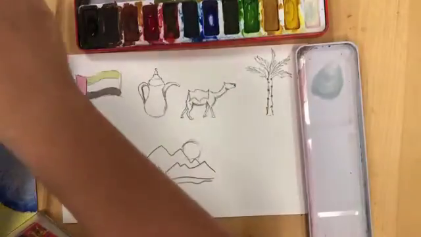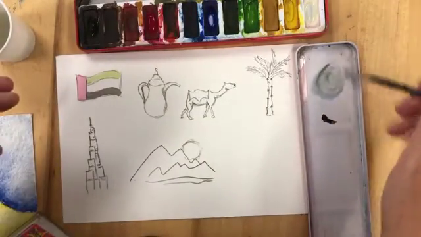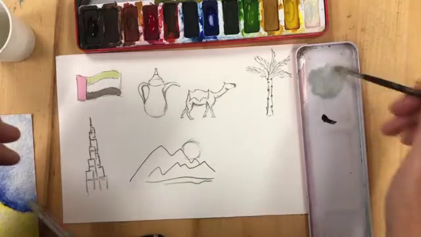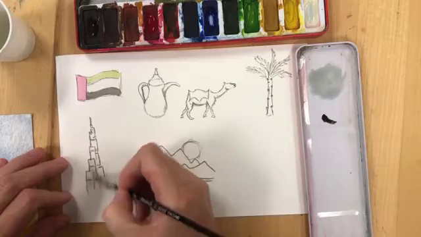And let's put a teeny bit of black in there. Just a teeny bit. Okay. Yep, that looks good to me. So there's my Burj Khalifa.